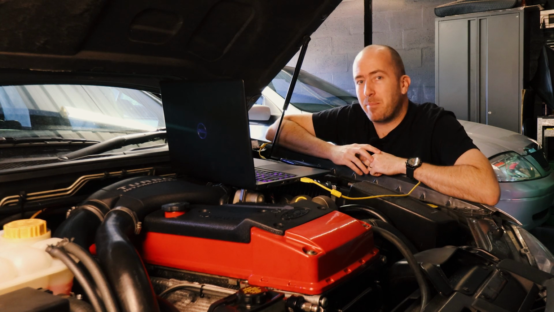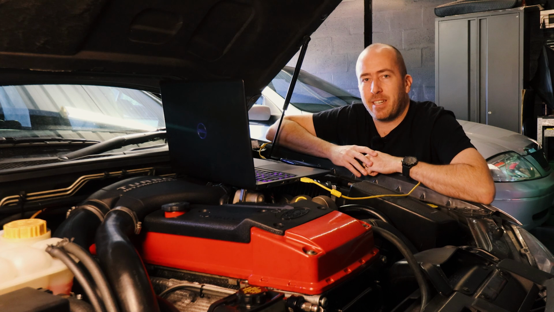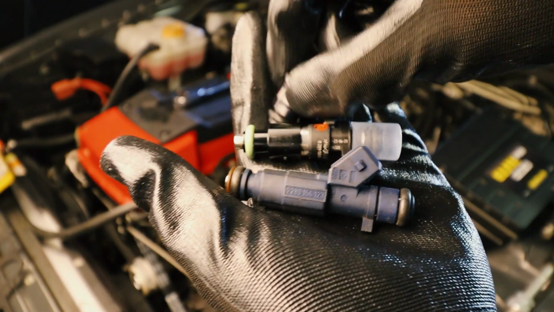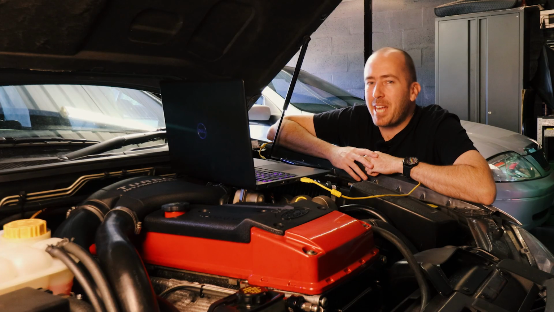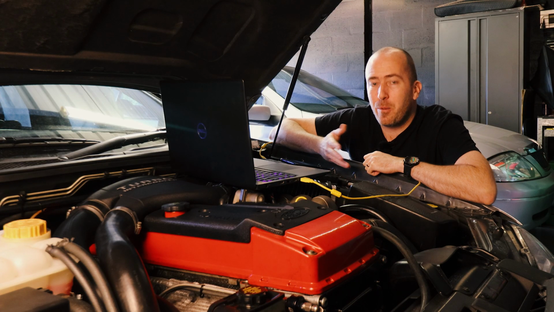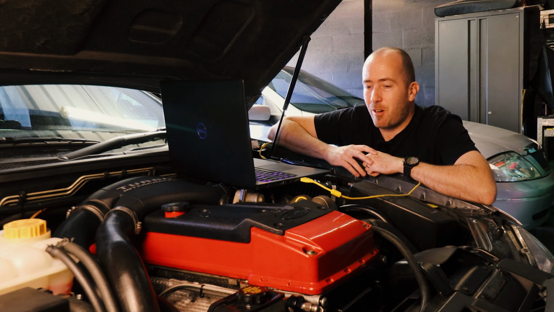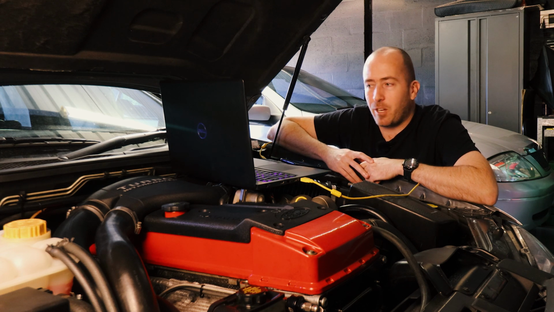This is a quick little update for you guys. After you've seen me replacing the fuel injectors in my XR6 Turbo, you'll know at the end that this engine wasn't very happy. It would start, first go pretty much, and it would run really well for about the first second before the whole thing just started stumbling and falling over.